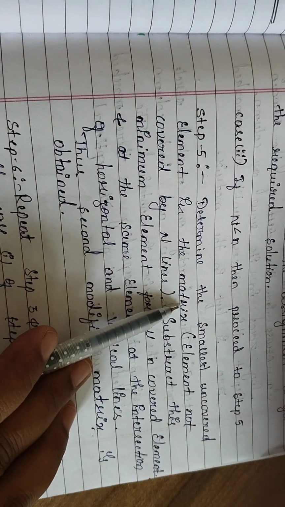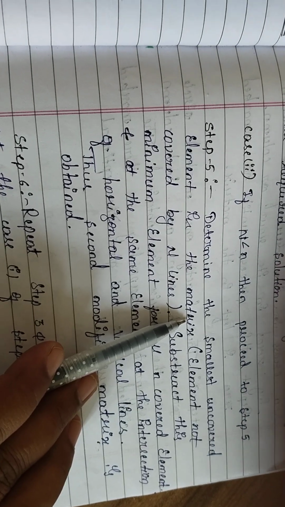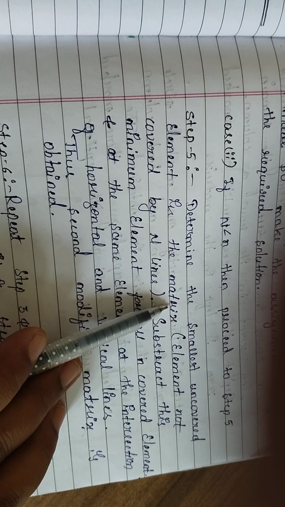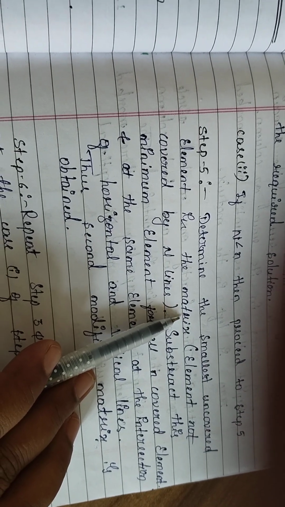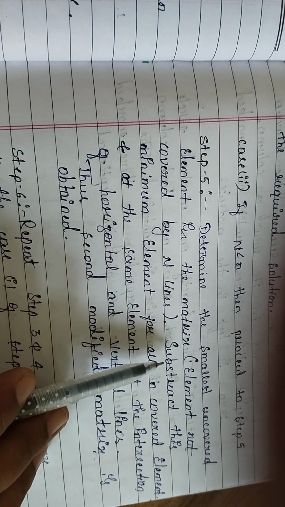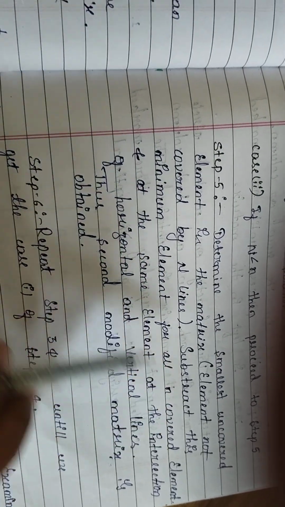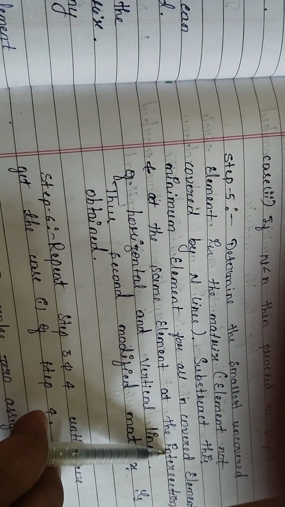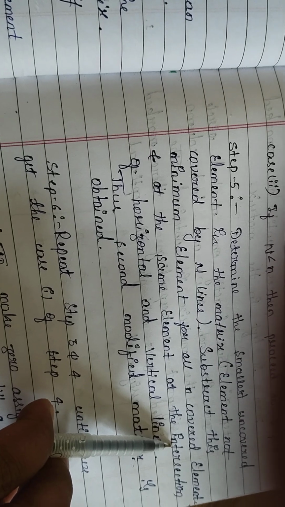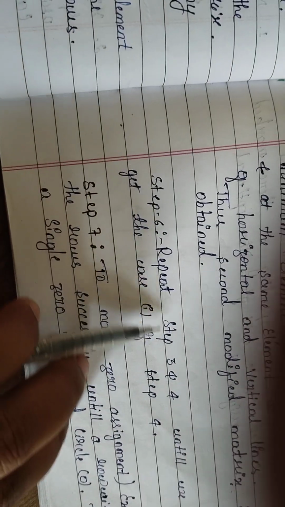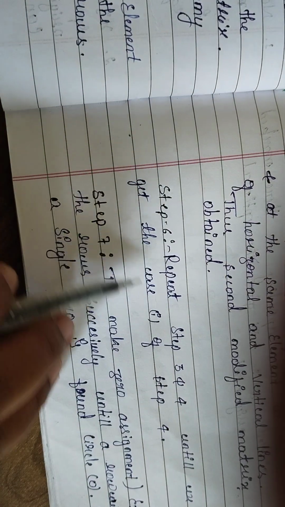Whatever the number of lines you have drawn in that matrix, among the uncovered elements you have to select the minimum element, and that minimum element you have to subtract from the uncovered elements. Okay, and the intersecting point is added with that smallest element. Next, step 6 tells that repeat steps 3 and 4 until we get case 1.